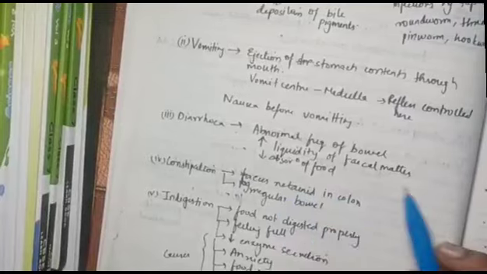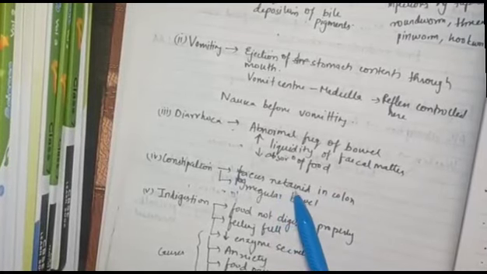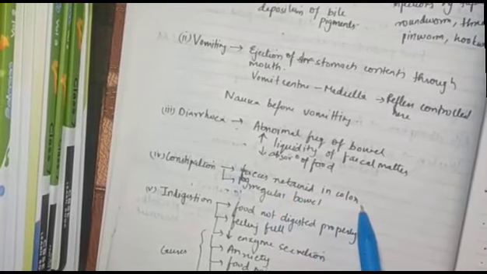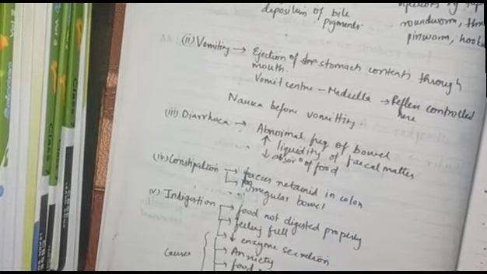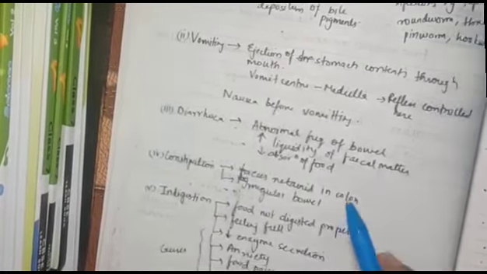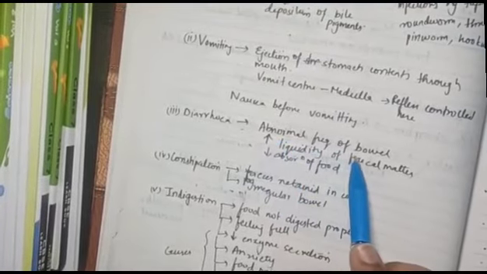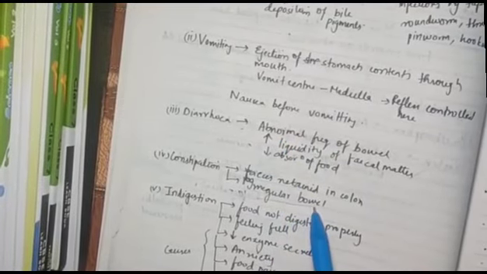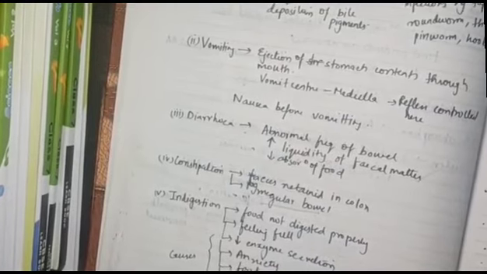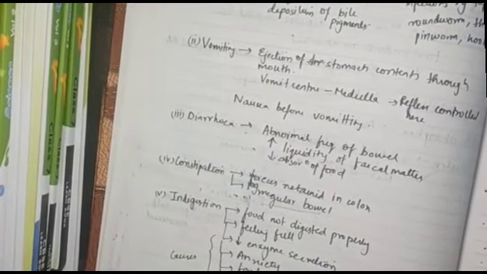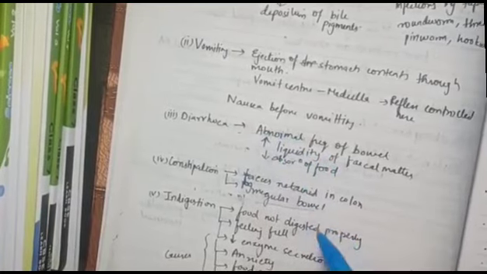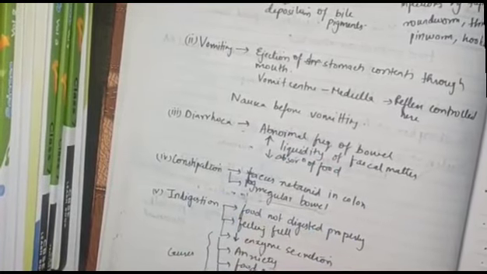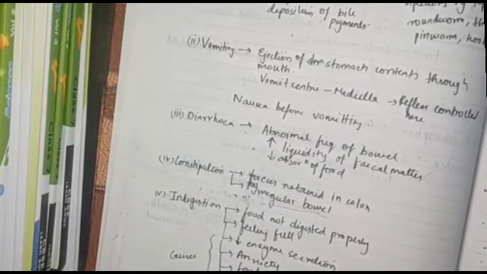usual one. So next is constipation. Feces retained in the colon, irregular bowel movement. Now they might give a differentiation, right? Here it is abnormal frequency, here it is irregular bowel movement. Now they say you have to learn each and every line of NCERT, so this is the difference. Abnormal frequency is diarrhea and irregular bowel movement is constipation. Do remember.